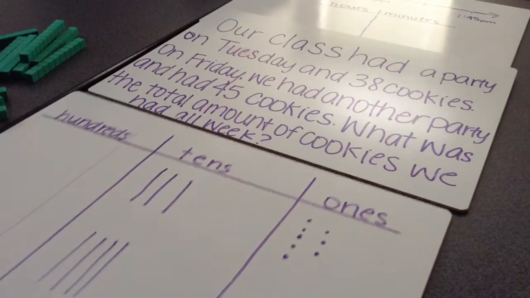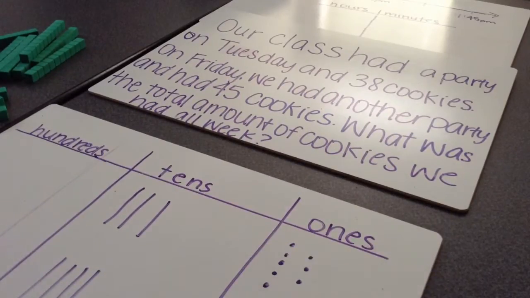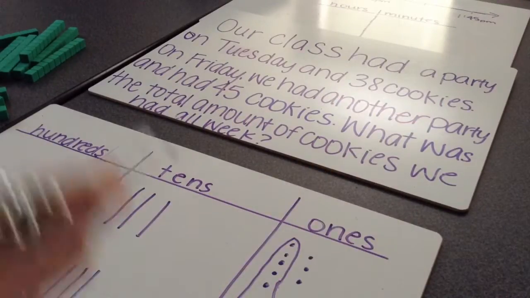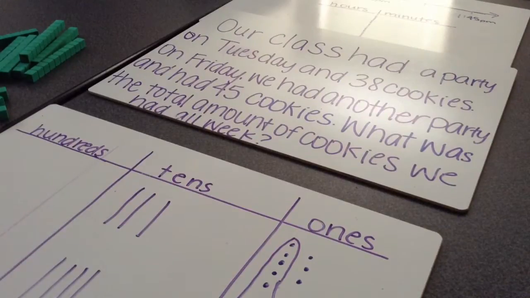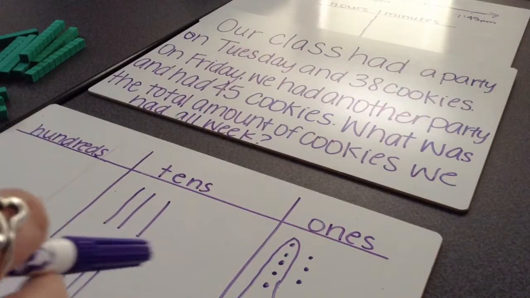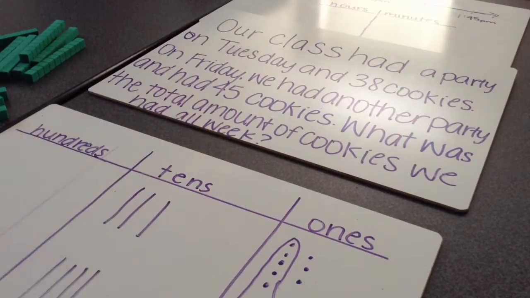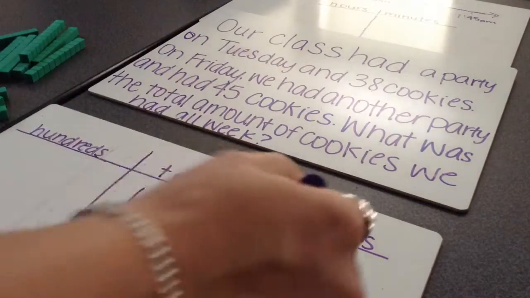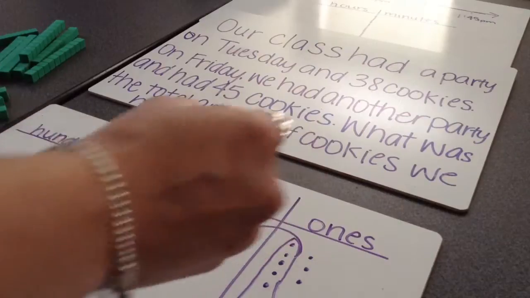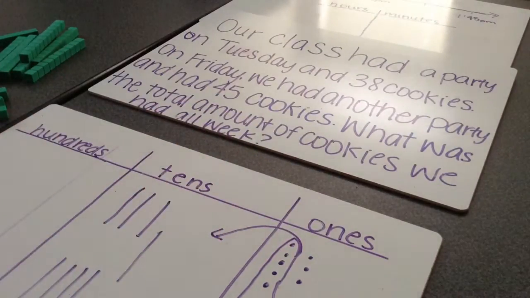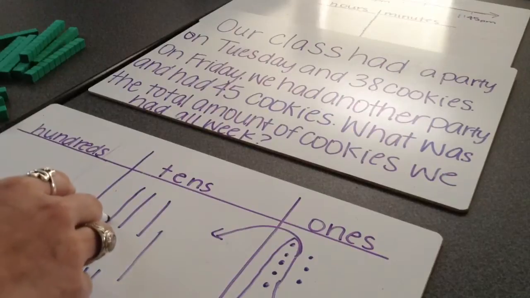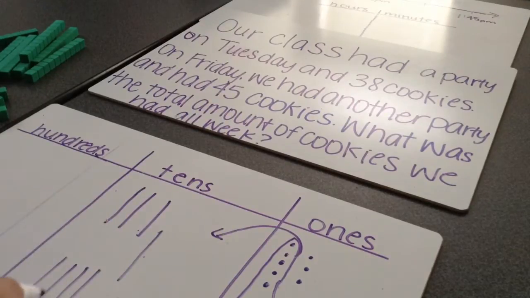So looking at this again, we know that we have a group of 10 ones right here. And when we have 10 ones, we know that we have to make it into a rod, because 10 ones makes a 10 and no ones. So then we'll regroup this to the 10s, adding another 10, which leaves us again with 1, 2, 3, 4, 5, 6, 7, 8 tens and 3 ones, which makes the total amount of cookies all week 83.